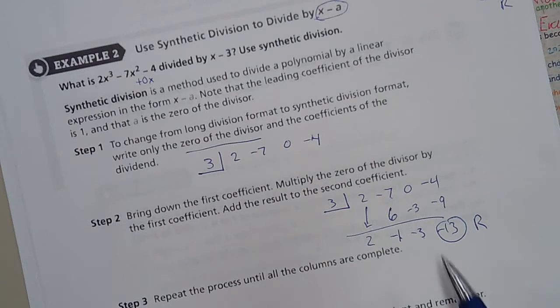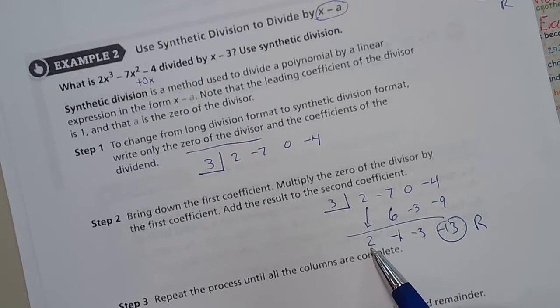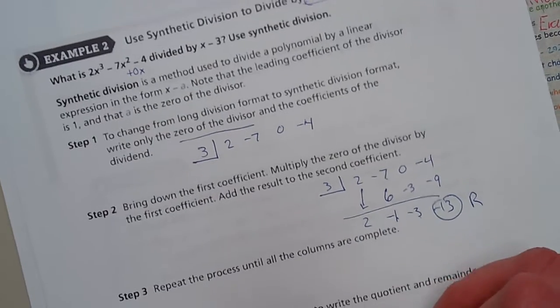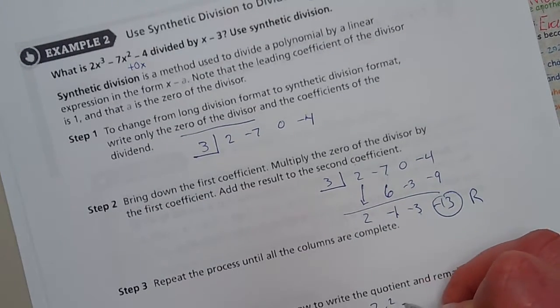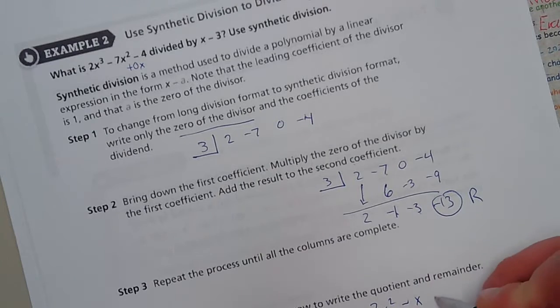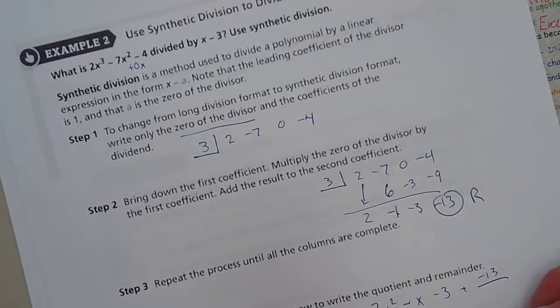Cool. Going from right to left, you can count up with variables. So this would be the constant term, this would be the linear term, and this would be the quadratic term. So this would be 2x squared minus 1x minus 3, and then a remainder of -13. So we'd say plus -13 over that divisor that we used earlier.